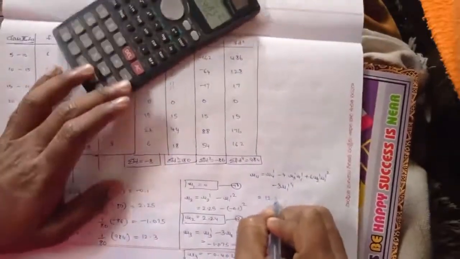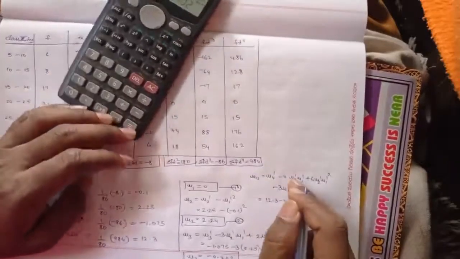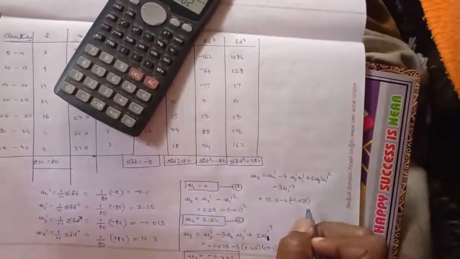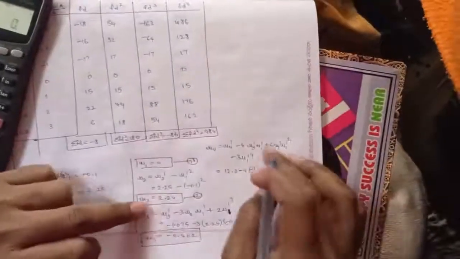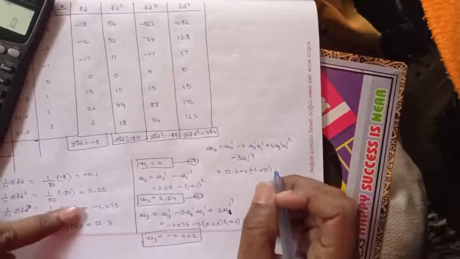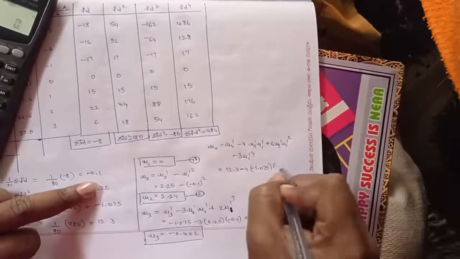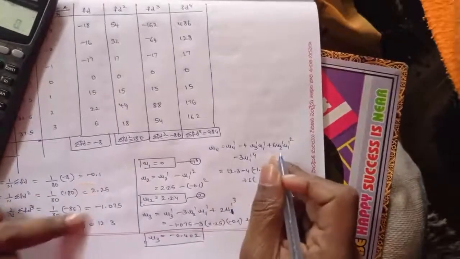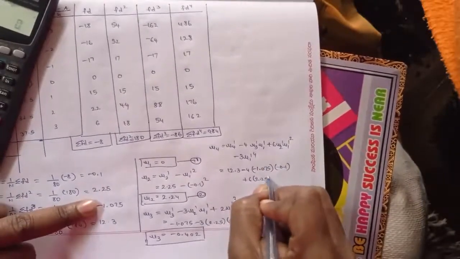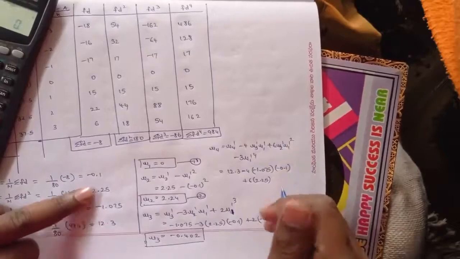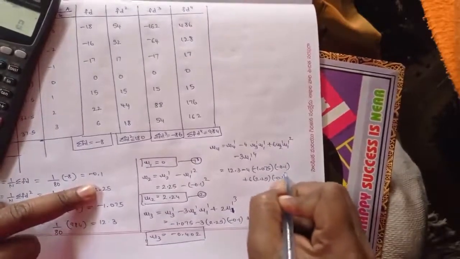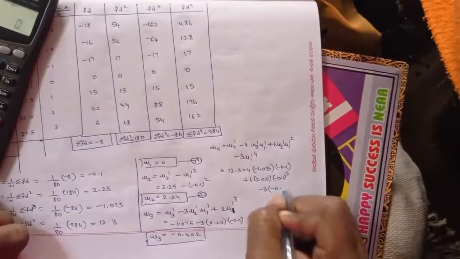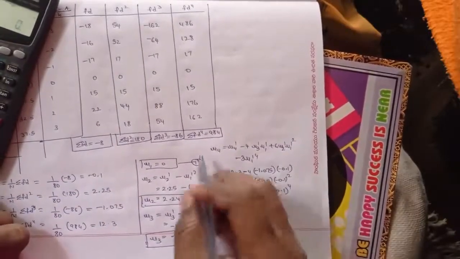So 12.3 minus 4 of mu3 dash, which is minus 1.075, into mu1 dash, minus 0.1, plus 6 of mu2 dash, 2.25, of mu1 dash square, minus 0.1 square, minus 3 mu1 dash power 4.